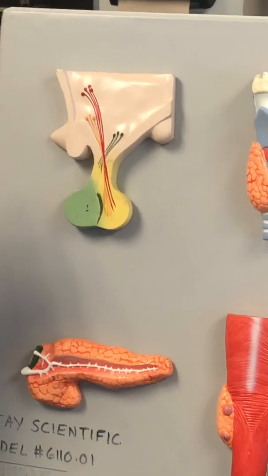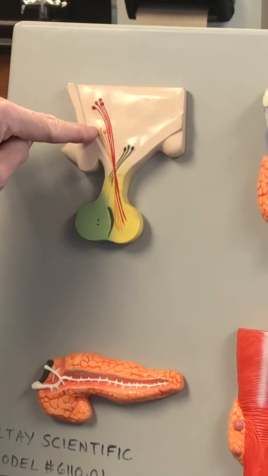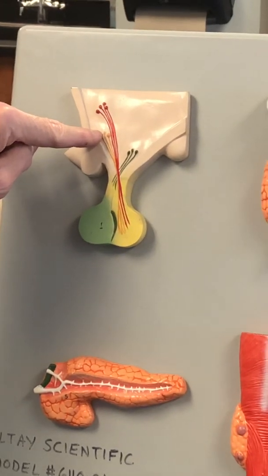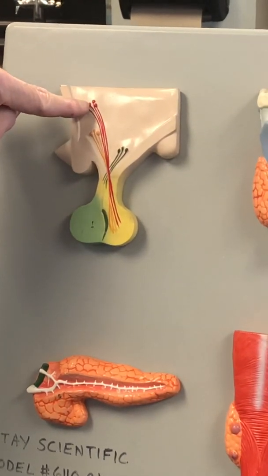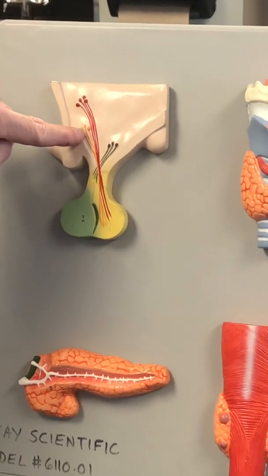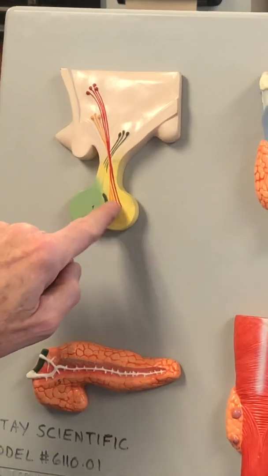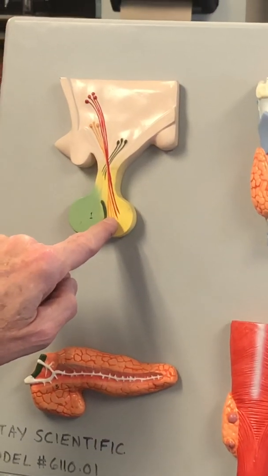We'll just say that these are the ADH neurons, antidiuretic hormone producing neurons, and these are the oxytocin producing neurons. So these will produce ADH. ADH travels down the axons and ends up stored in axon terminals within the posterior pituitary.